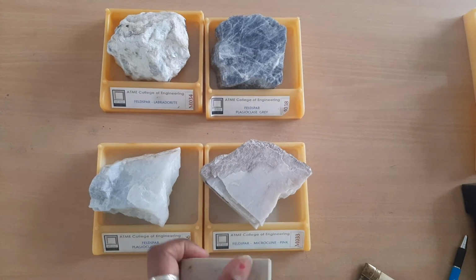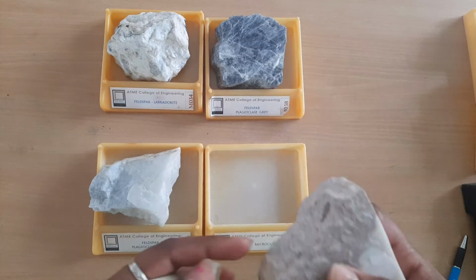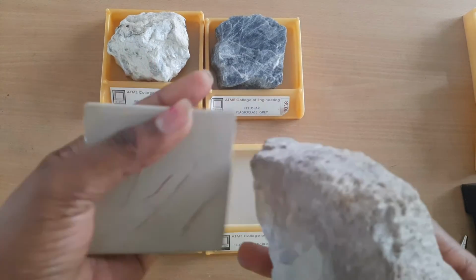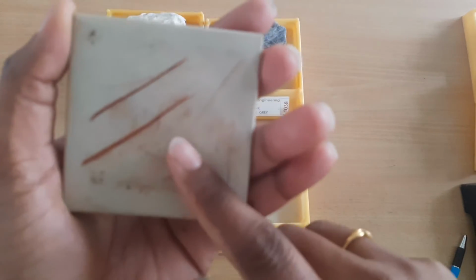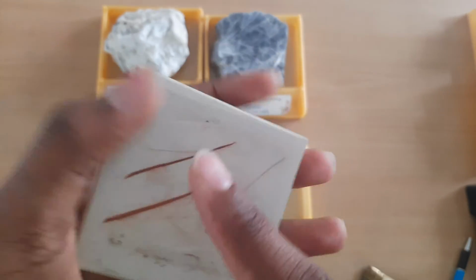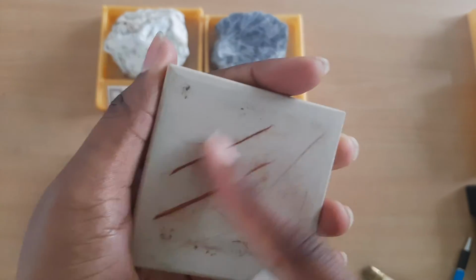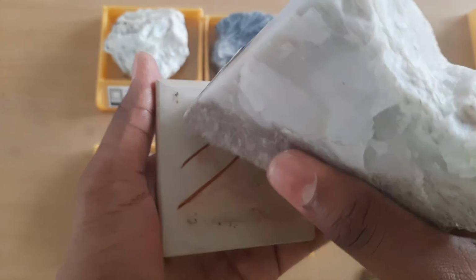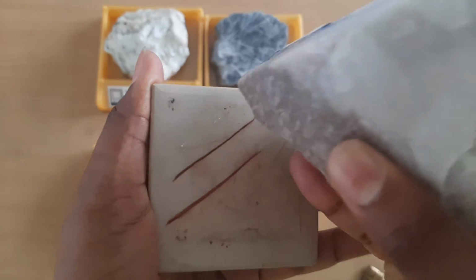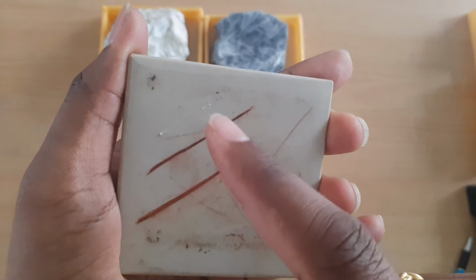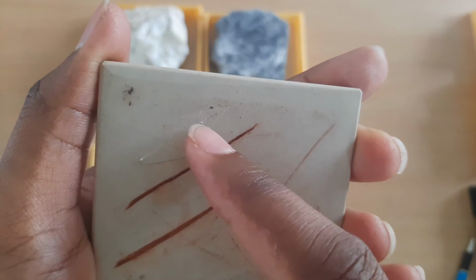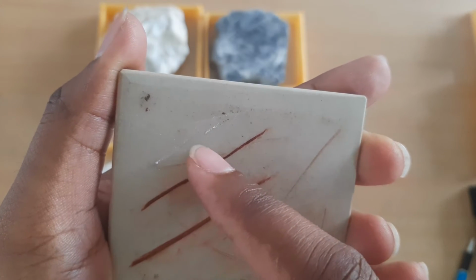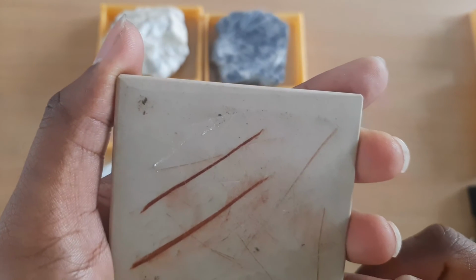And streak, we'll check here. Take any one of the samples and scratch the mineral. Here you observe the streak plate is very clear, there is nothing on it. Now scratch any edge of a mineral on the streak plate. You can observe a small amount of substance obtained on the streak plate. So the streak is present, and the color is white.